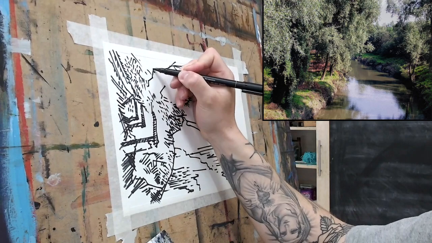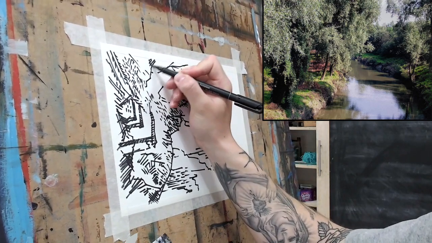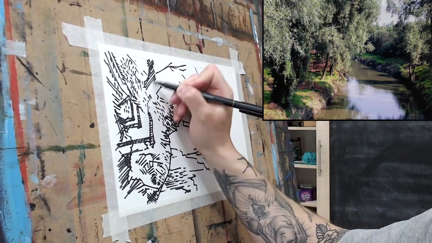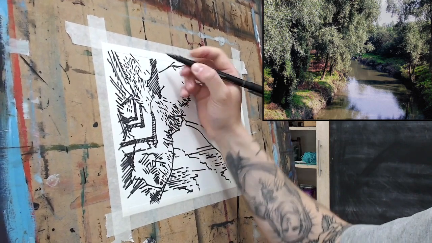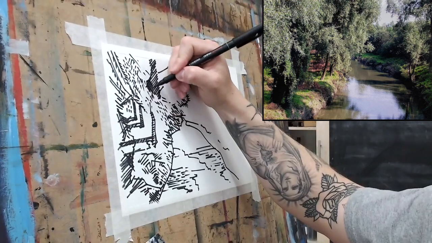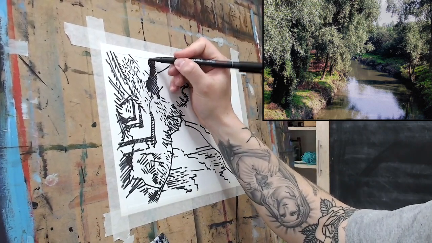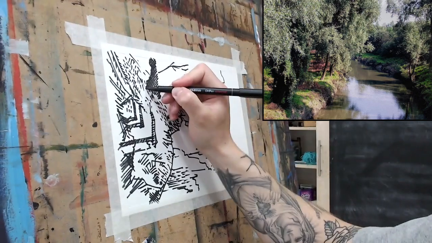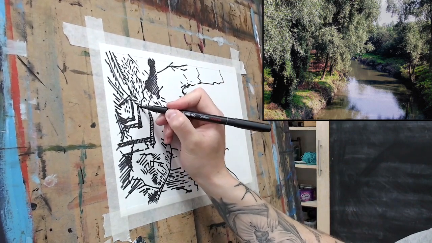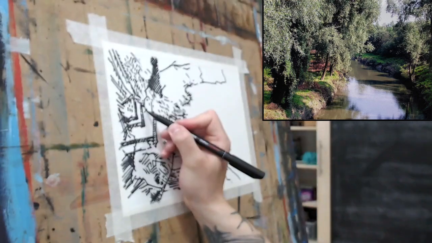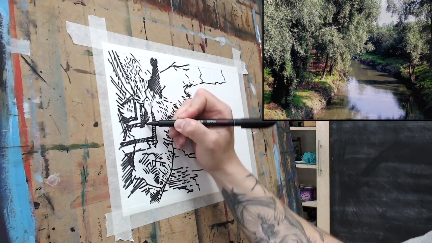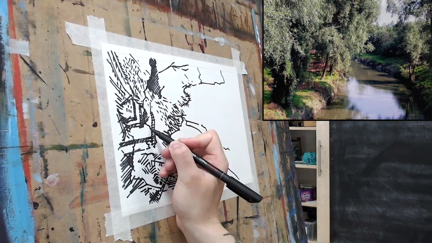And there's a section between the trees here, which is darker. So I'm using my lines closer together. I can employ a crosshatch as well, which will darken an area and push that further back and bring this corner of the tree forwards. Same in this space here, distance.